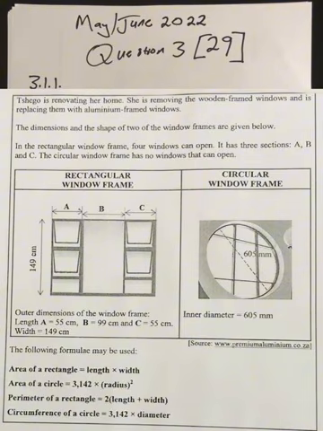So if you look at the rectangular window frame, the dimension and the picture, then I hope you see that we're having A, B, and C. We also have the width. If you look at the width is 149 centimeters. Then the length is A plus B plus C, where our A is 55 centimeters, B is 99 centimeters, and then C is 55 centimeters.